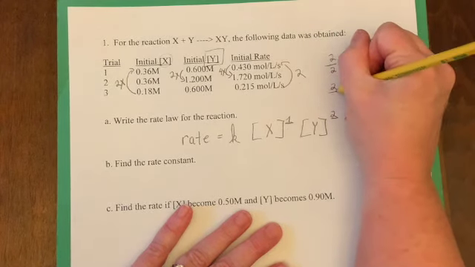So you did your hard work here. Letter A is answered. The rate law is written just like that. It is first order for X. It is second order for Y. The total order of this reaction would be third order. And all I did there to get those values is to add those exponents.